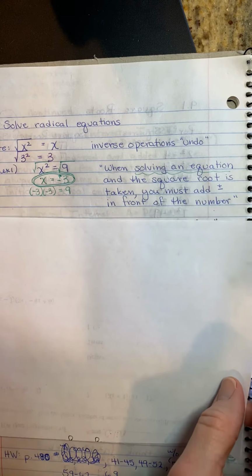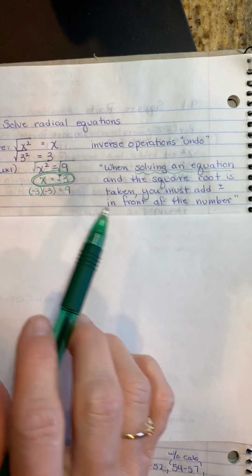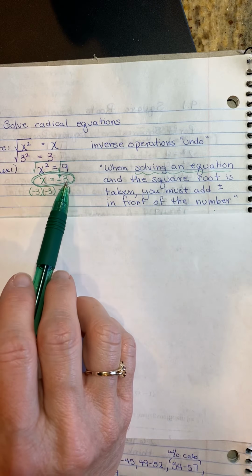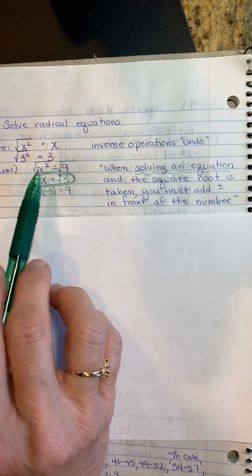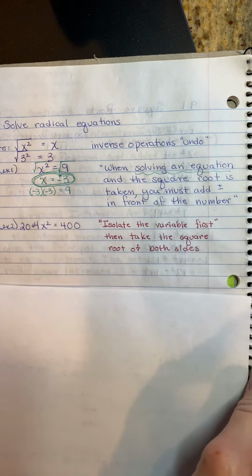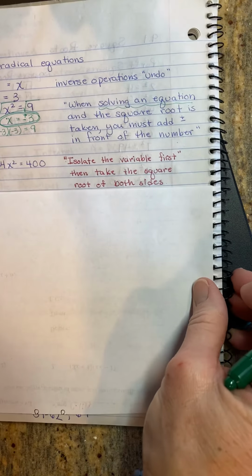All right. Still, if I said, what is the square root of 9, you'd say 3. That's the principal square root. But in an equation, you must put the plus or minus in front of it.